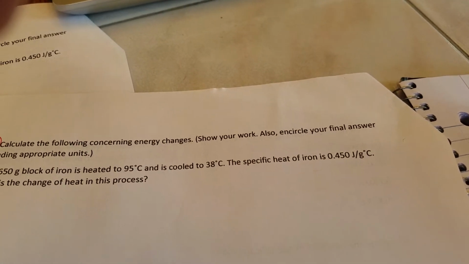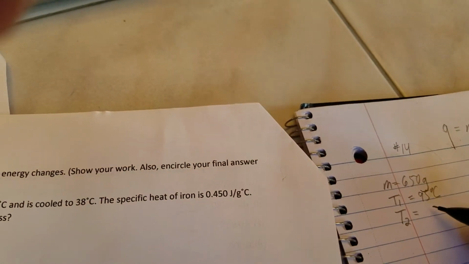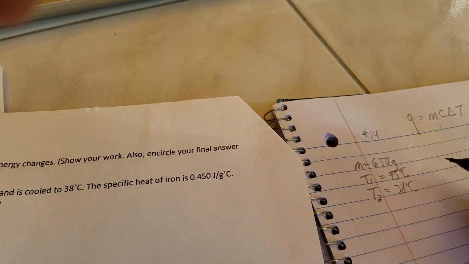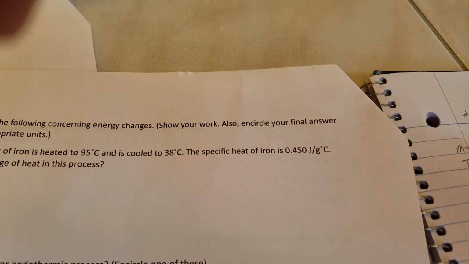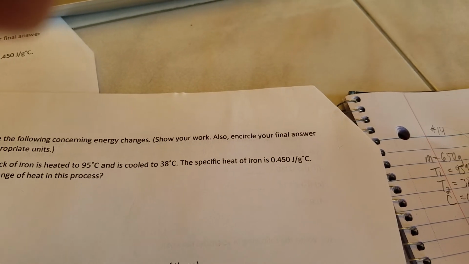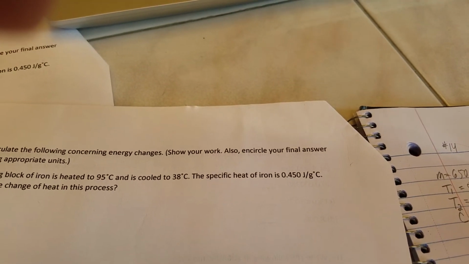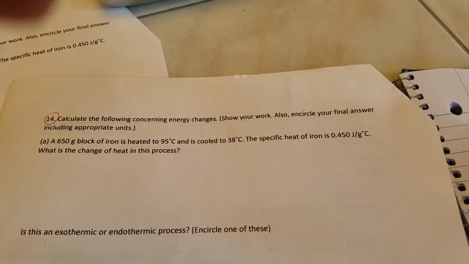And it's cooled to 38 degrees. So our final temperature, or our second temperature, is going to be 38 degrees Celsius. It says the specific heat capacity of iron, so that's our C value, is 0.450 joules per gram degree Celsius. And we're looking for the change in heat, which would be our Q value.